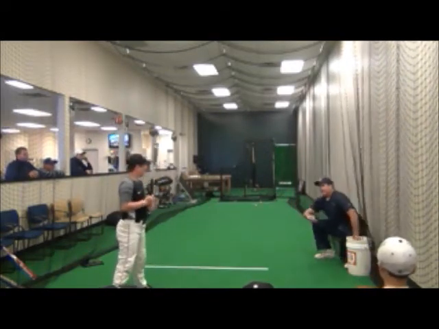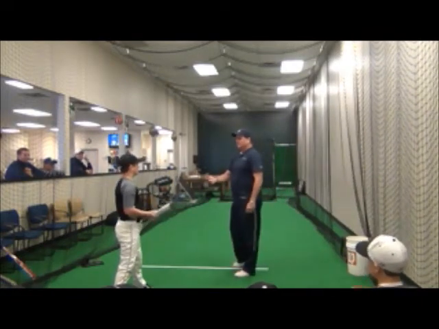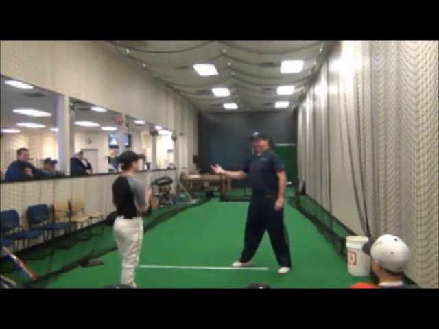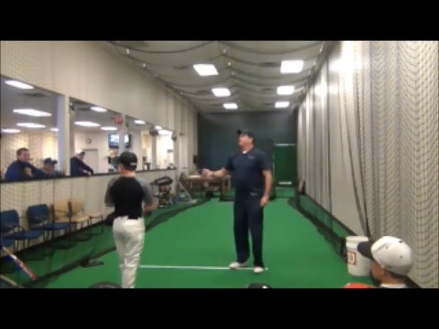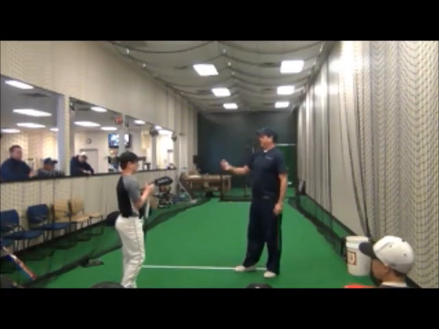How come you can't hit like that all the time? How come you can only do it once in a month? See? And what do you say? I don't know. Pitch selection. Huh? Pitch selection. Okay, pitch selection is one thing, but does he know what pitch selection even means, or is he just swinging at everything?